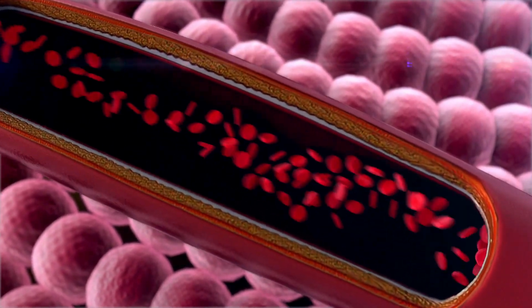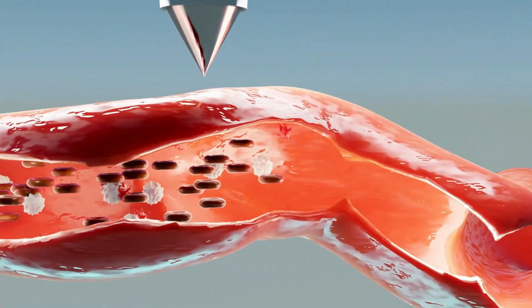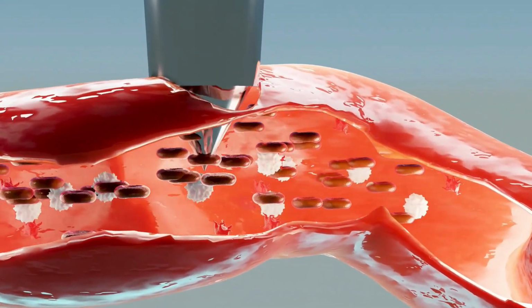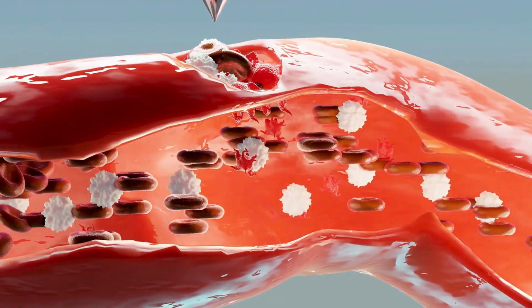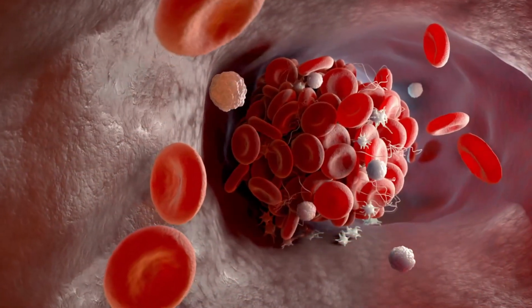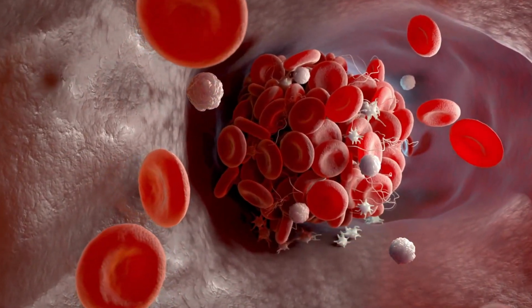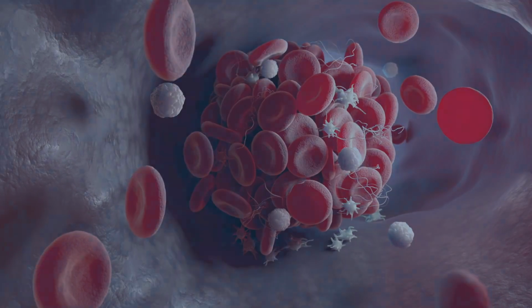Hemostasis, or the cessation of bleeding, is a vital function of platelets. When a blood vessel is injured, platelets rapidly detect the exposed collagen and other components of the vessel wall, initiating the adhesion and aggregation process. This results in the formation of a temporary platelet plug, which helps control bleeding until the coagulation cascade stabilizes the clot.